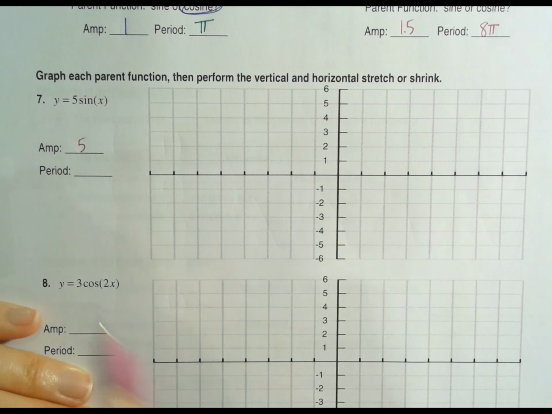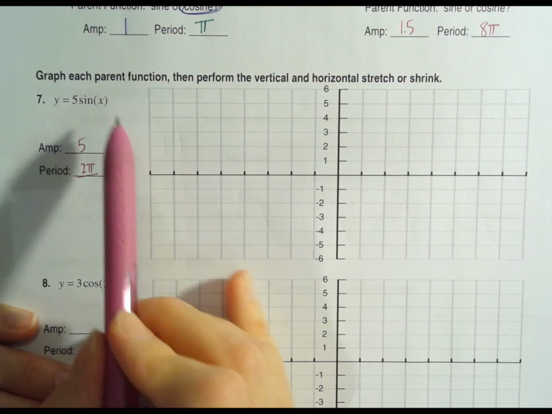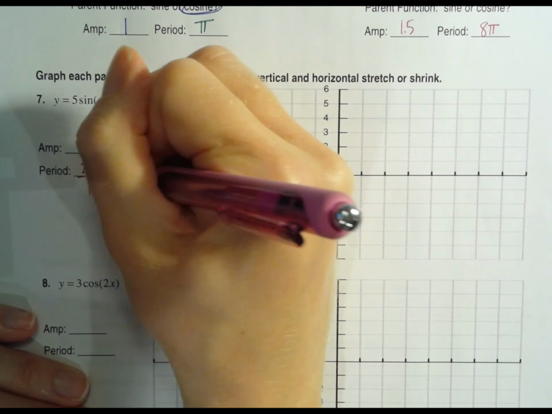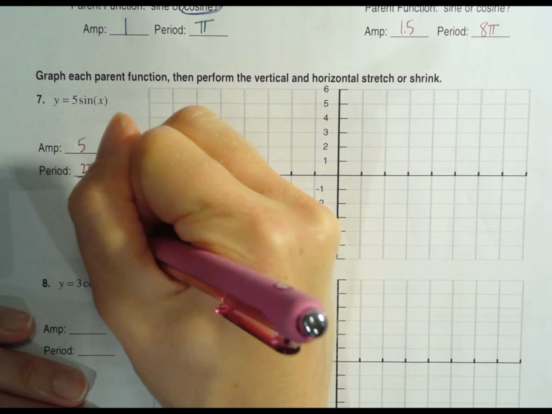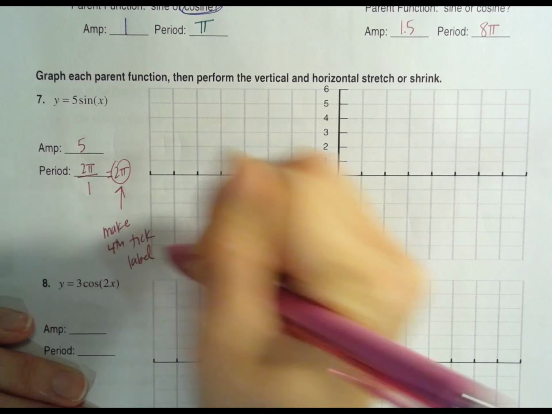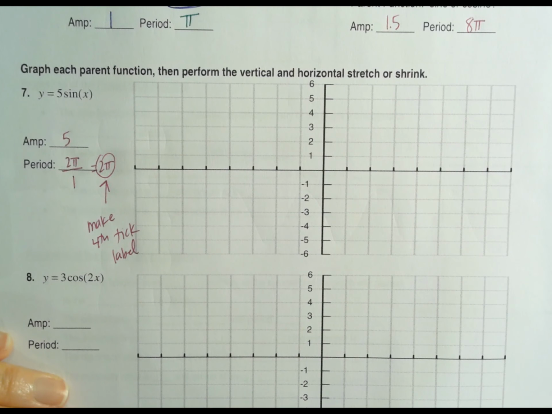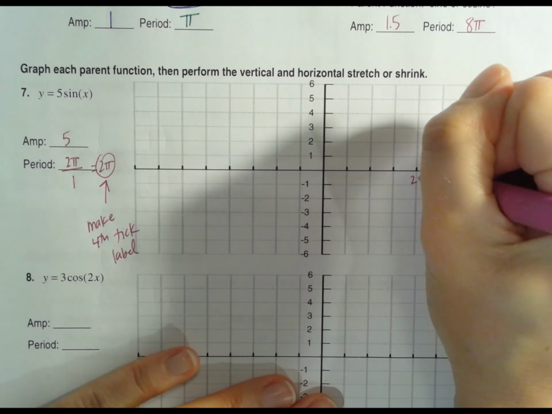All right, and then the period is going to come from taking 2 pi and dividing it by the number that's in front of x, which in this case there is no number, so we'll put a 1 there. So the period for this function is going to be 2 pi. When you go to graph these, whatever the period is, make this your 4th tick mark label, no matter what. Even if it seems kind of awkward, like we might do some later on where the period is 3, and it feels so weird to make that 4th tick mark 3, but just trust me, we're going to make the 4th tick mark whatever the period is.